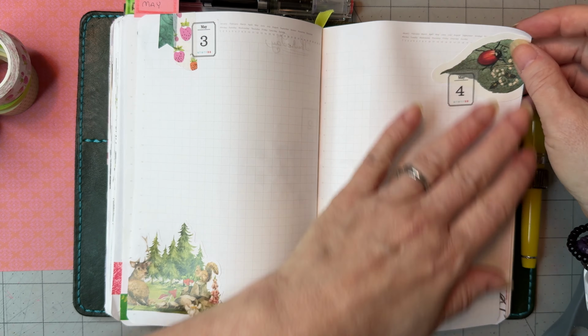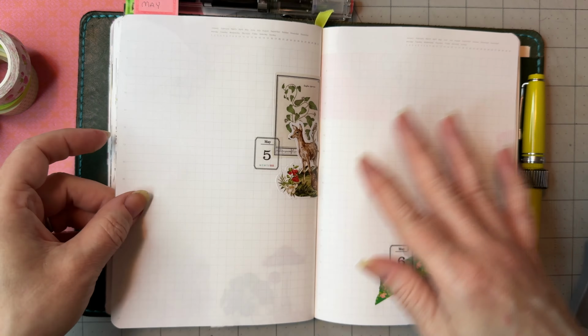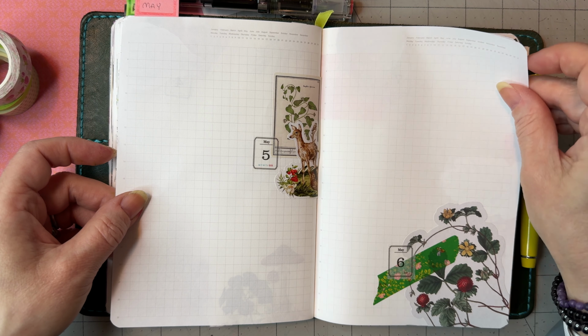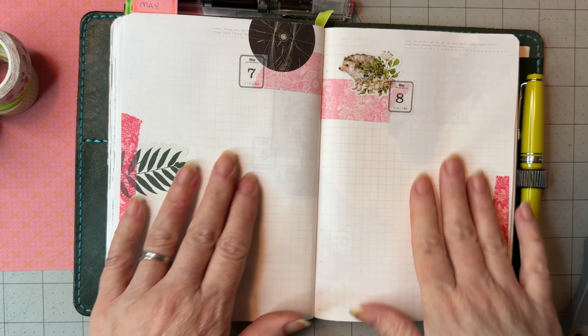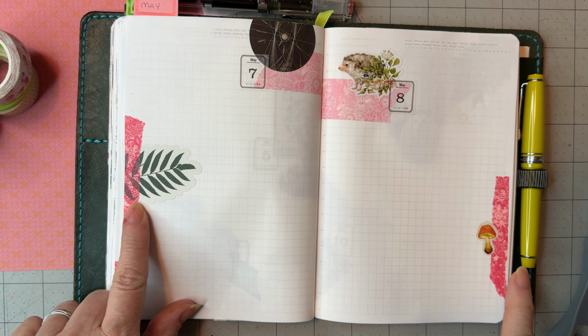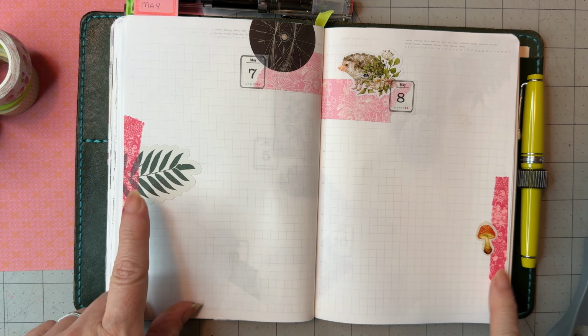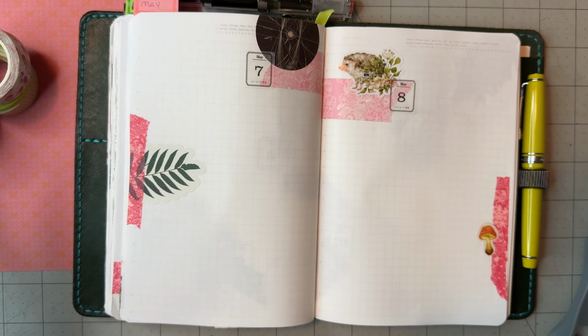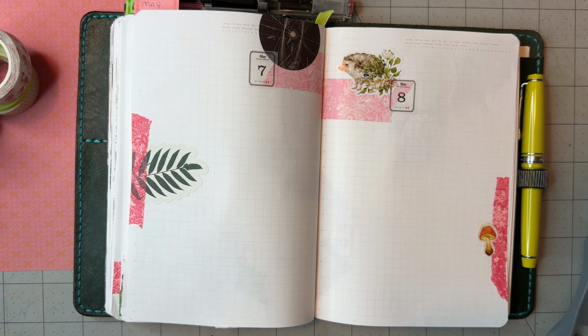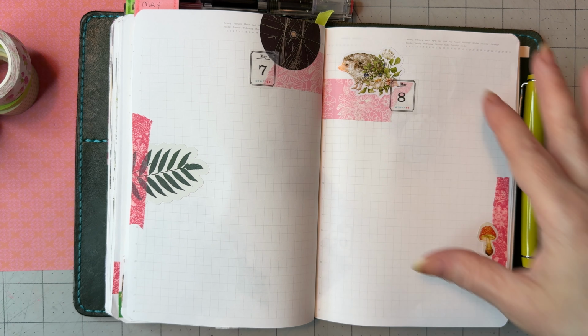Some pages, like this one, I think feel really nice. These are kind of fun. This one is fun. I liked tearing the tape in half and putting each on each side so it mirrors the page. It would be really smart to do for a Saturday, Sunday kind of thing.